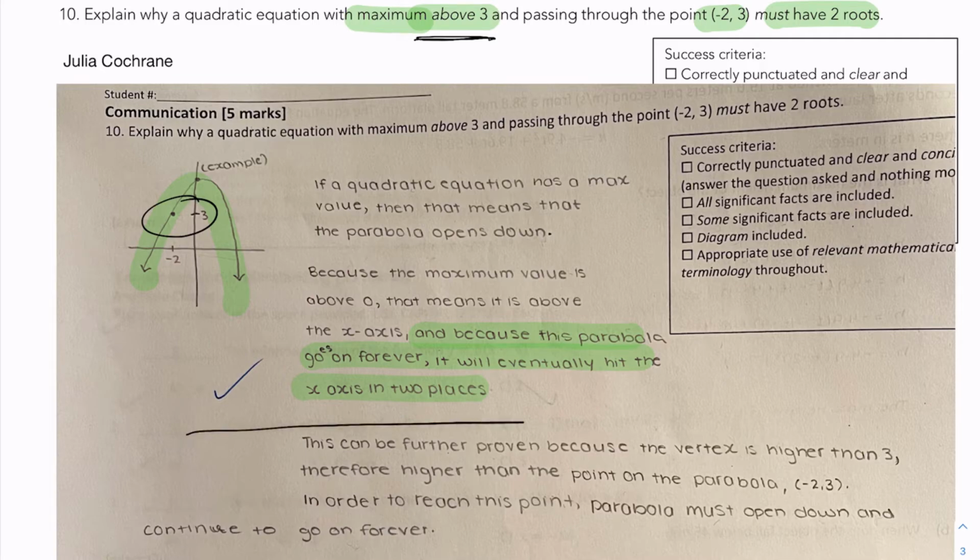Technically, that was enough. She could have stopped there and not even used the information of the point -2, 3. But she decides to go on and say it can be further proven because the vertex is higher than 3, therefore higher than the point on the parabola -2, 3. In order to reach this point, the parabola must open down and continue to go on forever. So, she says because it's above the x-axis and it's opening down and it passes through the point -2, 3, which is over here, it has to continue going down and intersect the x-axis at 2 points.